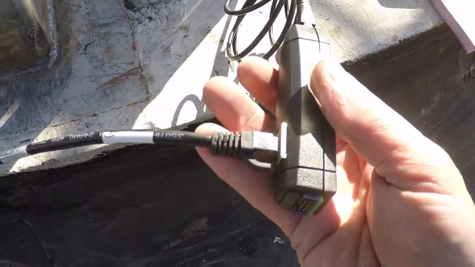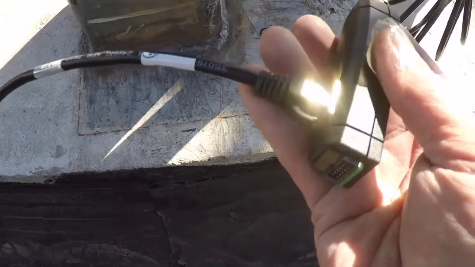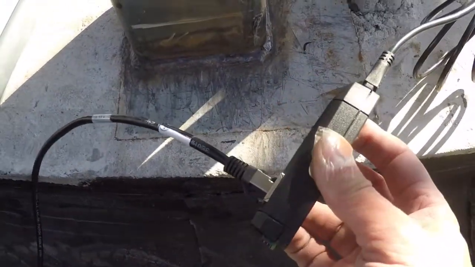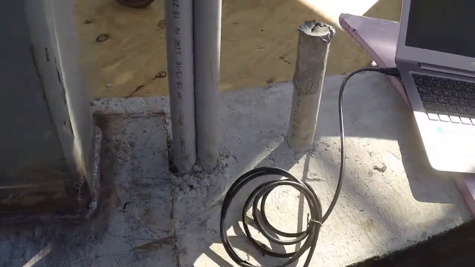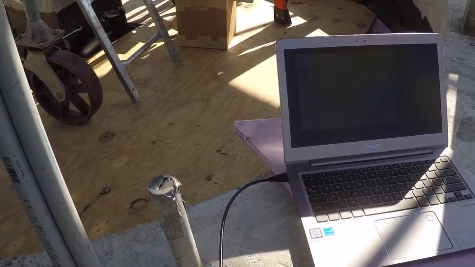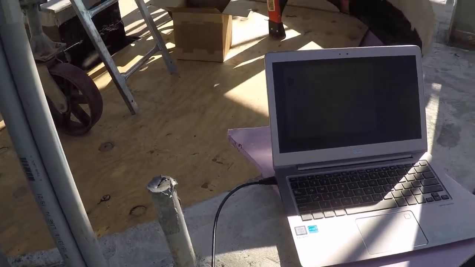At the other end of the Ethernet, we've got this data converter. It basically takes the Ethernet connection, converts it to a USB, and then I'm just USB over here to my computer.